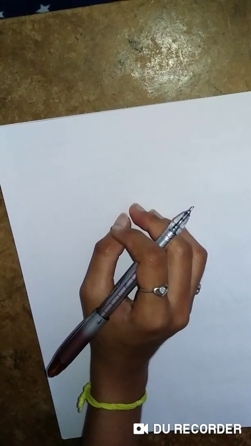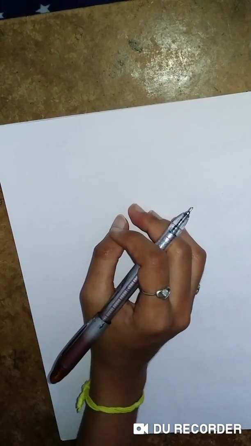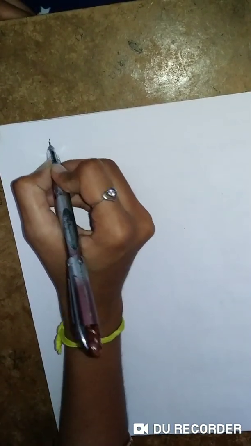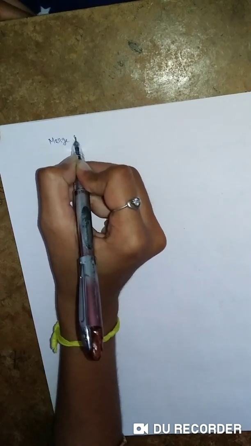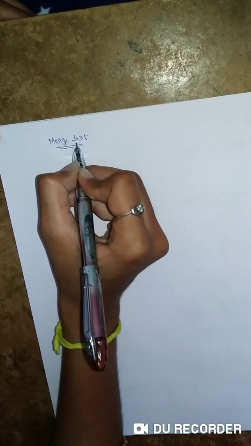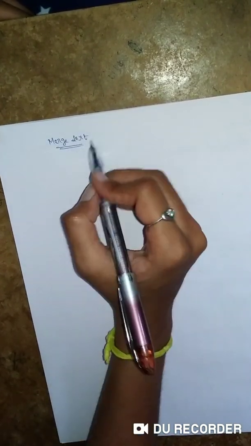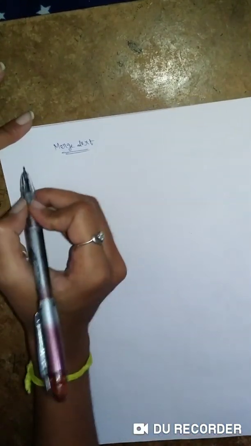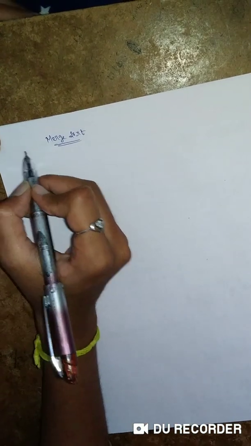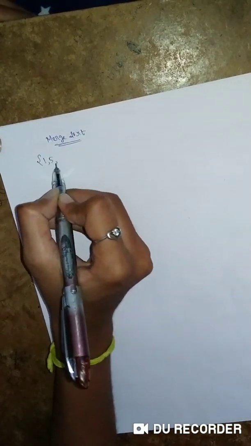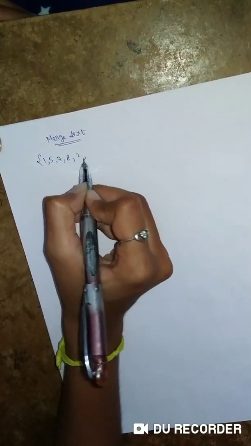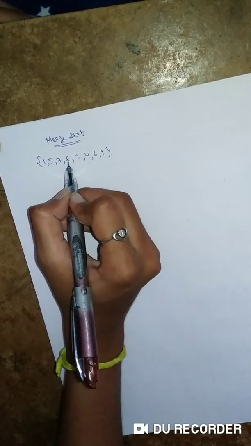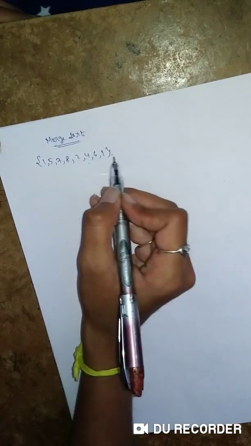Hello friends, in this tutorial we are going to learn about merge sort. Merge sort is one kind of external sorting. External sorting, we know, is used for sorting a large amount of elements. So now let's consider a large amount of elements like 1, 5, 7, 8, 2, 4, 6, 9. About 8 elements.